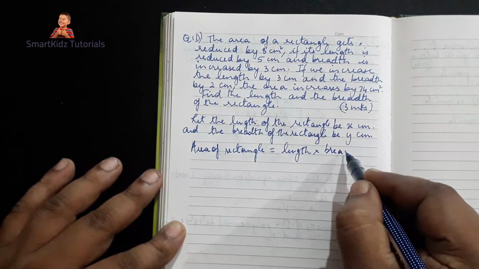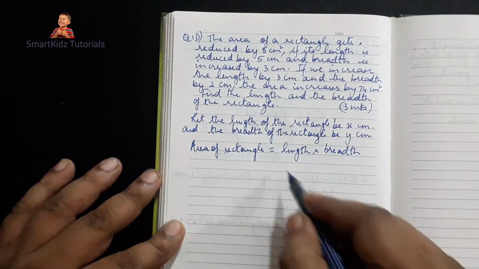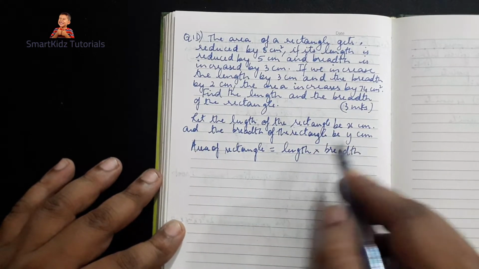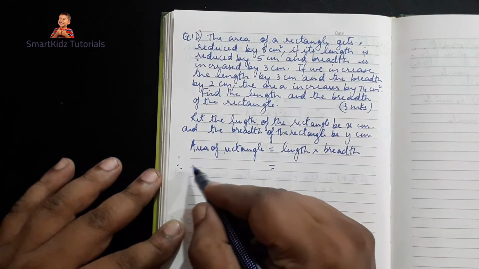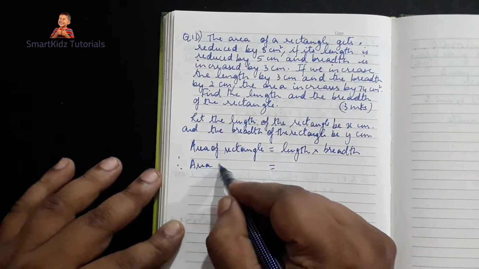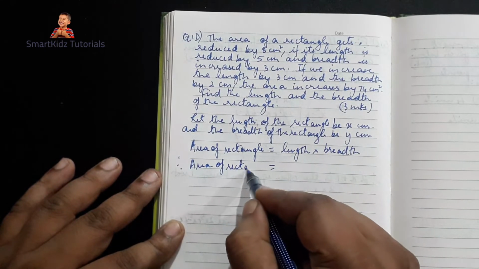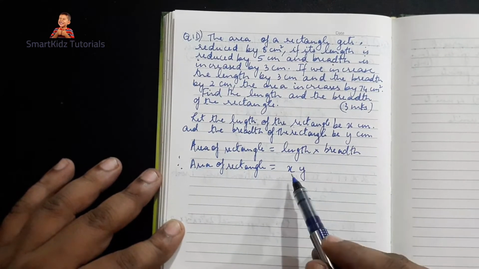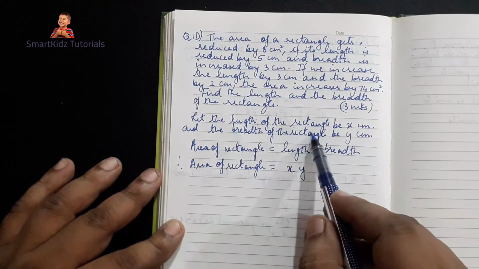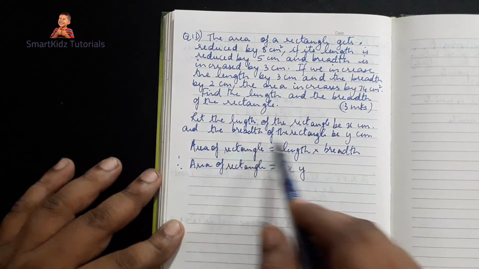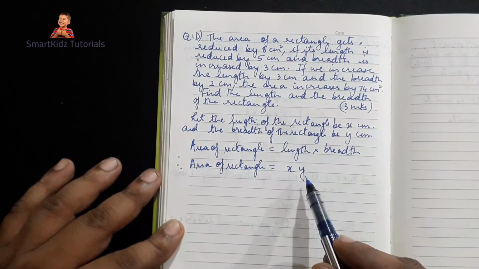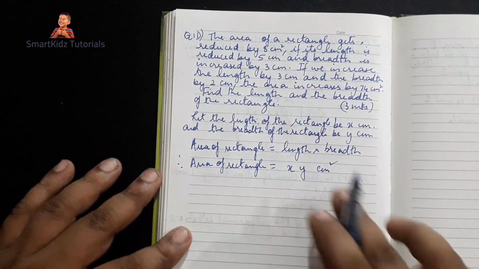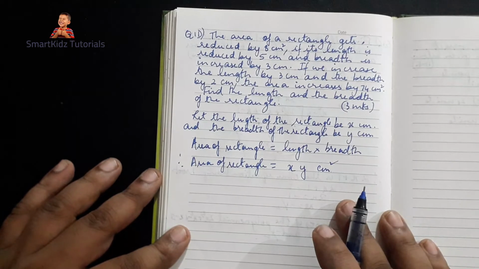Now area of rectangle is given by length into breadth. That is the general formula to find out the area for a rectangle. So since we are assuming length as x and breadth as y, therefore you can say area of rectangle equal to x into y, because x we assumed as being the length of the rectangle and y we assumed as being the breadth of it. So the area of the rectangle will be given as xy square centimeters. Area is always given as square centimeters.